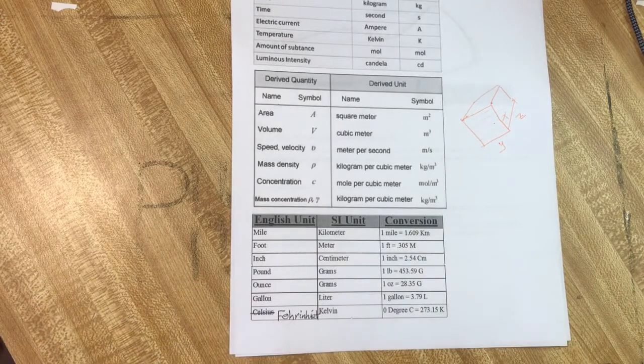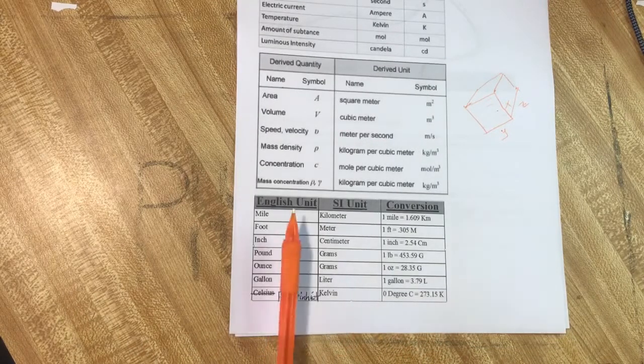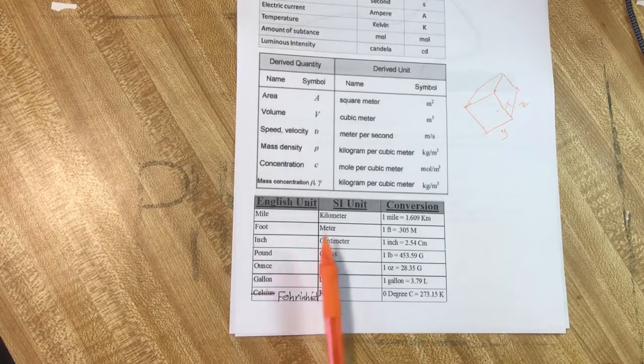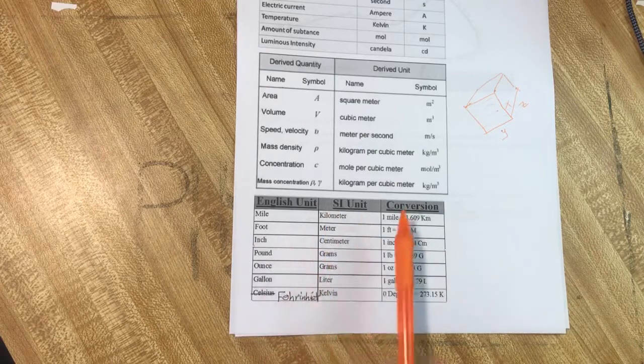This is Fahrenheit, not Celsius. We have different systems of reading the units. We have the English or British or US unit system, and we have the international system of units, or scientific international system of units, or the French system of units.